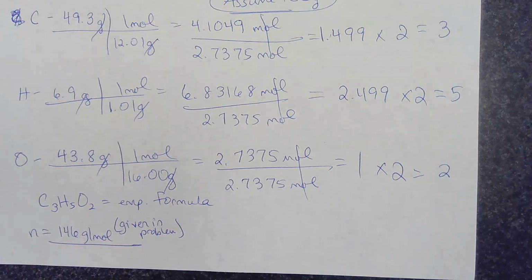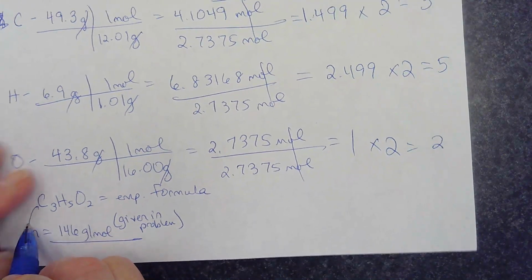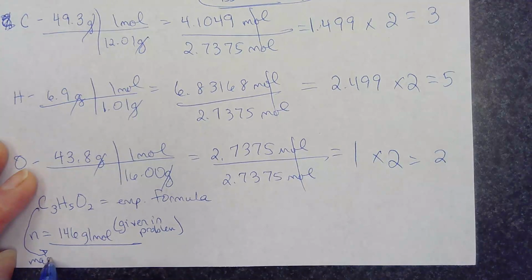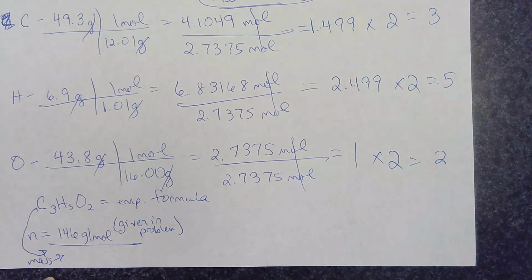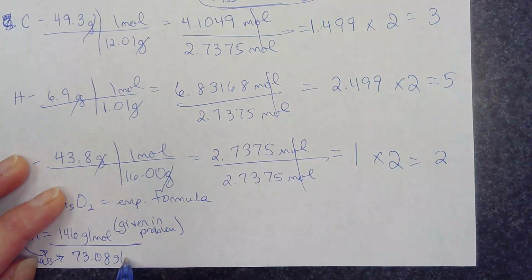Now, what do you have to do to get this bottom number? Find the mass of this. So this mass goes down there. So 3 times 12.01. What's the whole answer? 73.08 grams per mole.